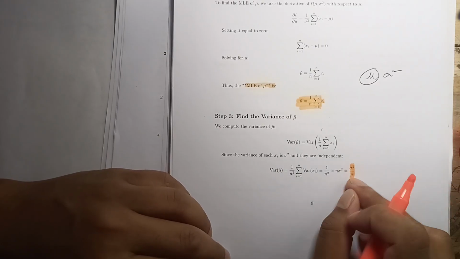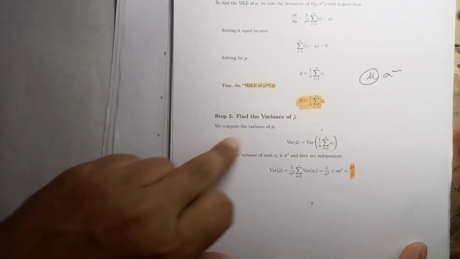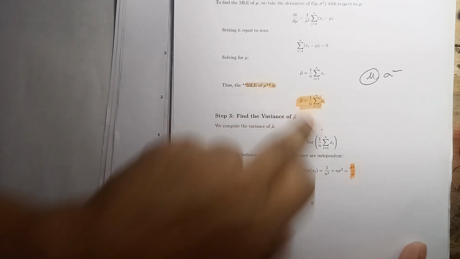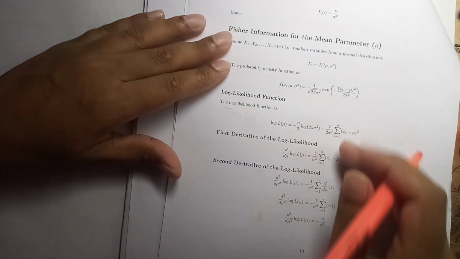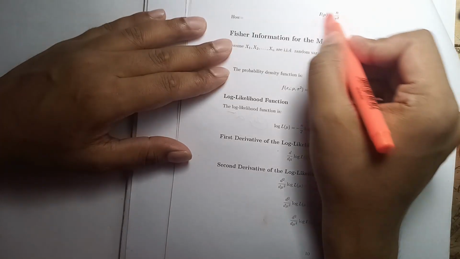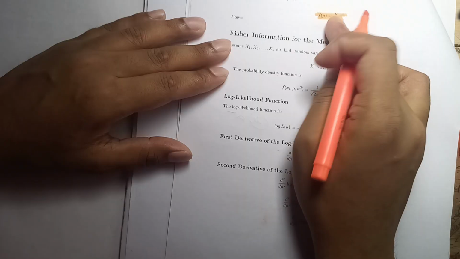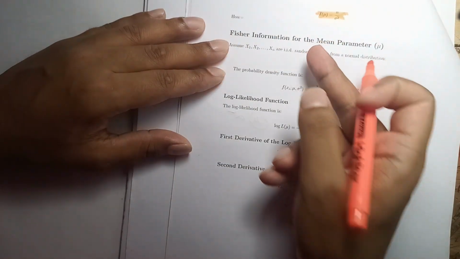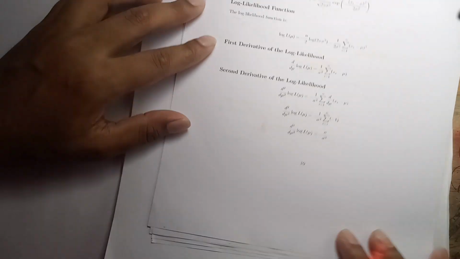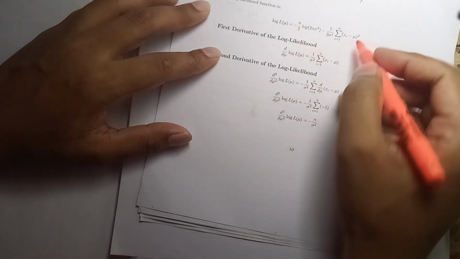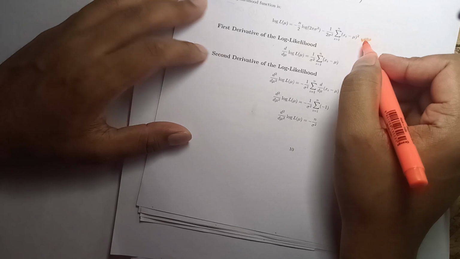Sigma square divided by n is our variance of this maximum likelihood estimator. So now we will perform the Cramer-Rao lower bound. For that, as you know already discussed, we need the Fisher information. You can memorize that I(mu) is n by sigma square, or if you wanted to find it yourself, you will have to go for the same approach. This part you already know from previous sections.